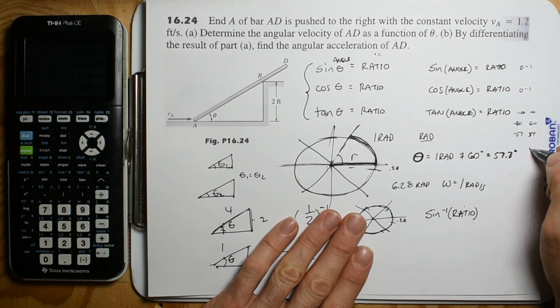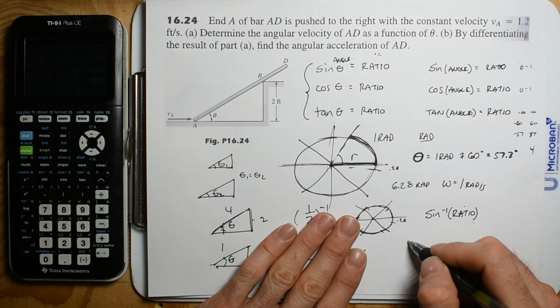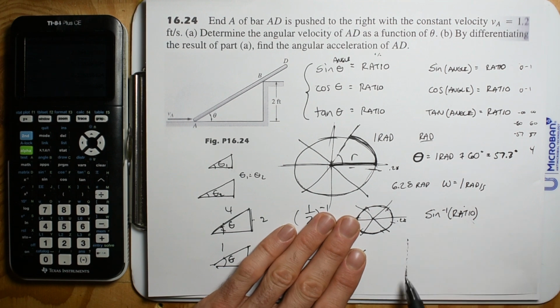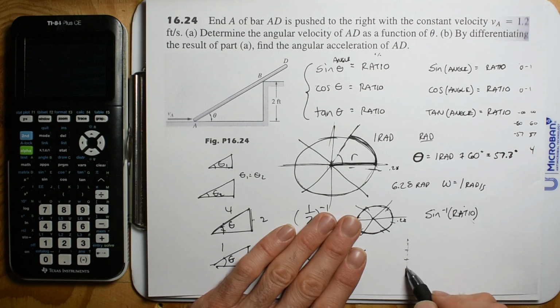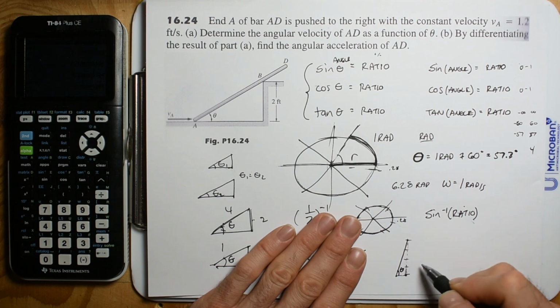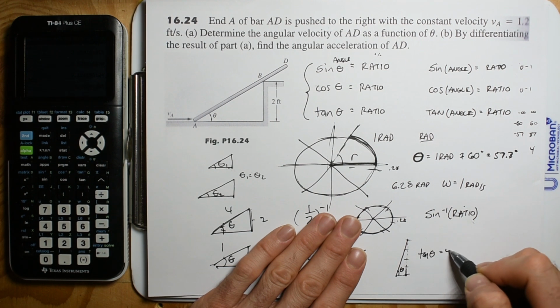But what would be a tangent of 4? Tangent of 4 says that this opposite is 4 times the adjacent. So there we go, 1, 2, 3, 4, and then the adjacent is just going to be one of these. So the tangent of that angle is 4.